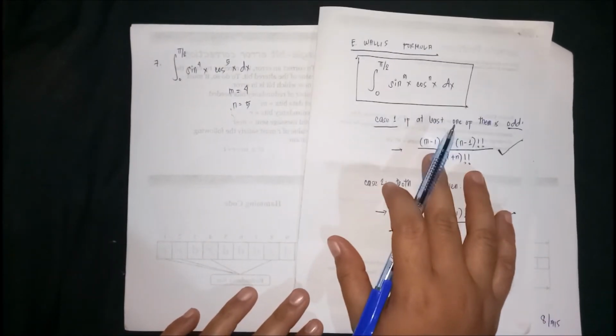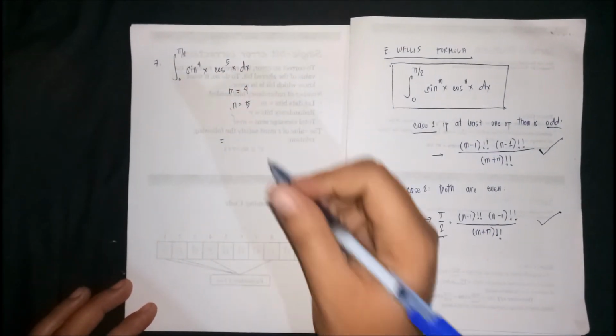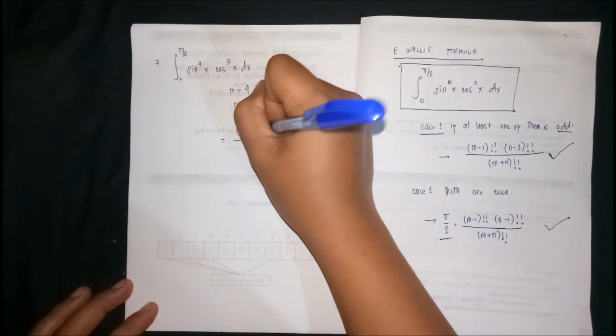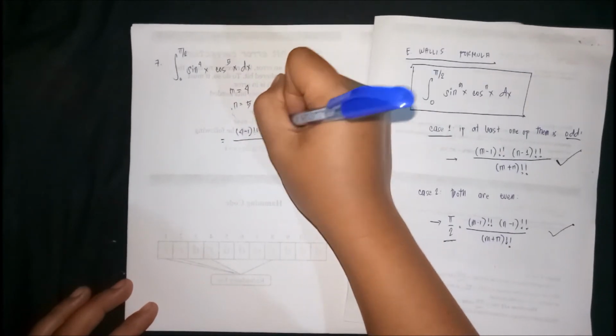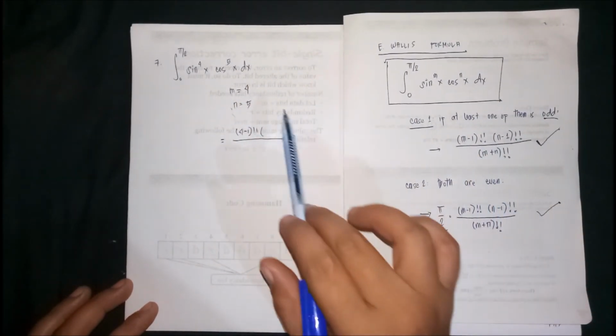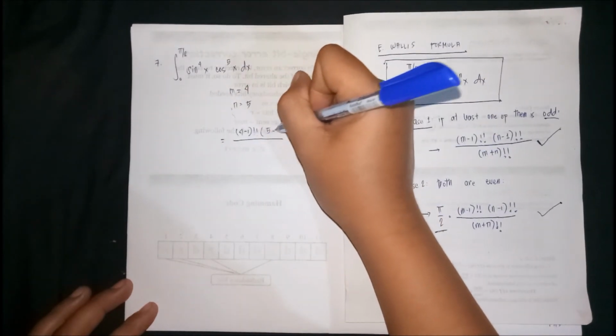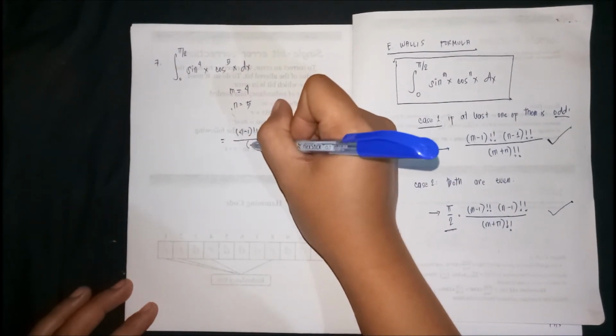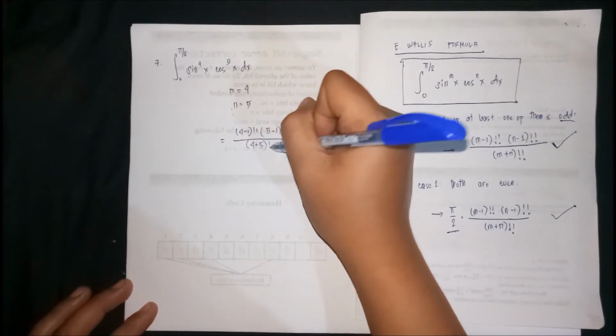Ito lang. Okay? Now, for this class, directly, yung integral natin is equal to, what is our m? That is 4. This is 4 minus 1 double factorial, times n is 5. N minus 1, so that is 5 minus 1 double factorial all over m plus n. We have 4 plus 5 double factorial. Okay?